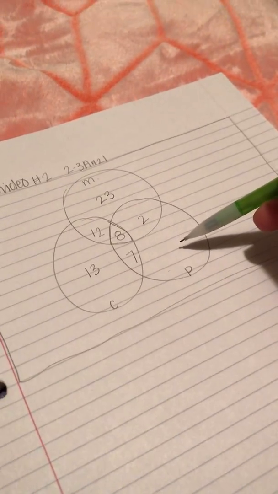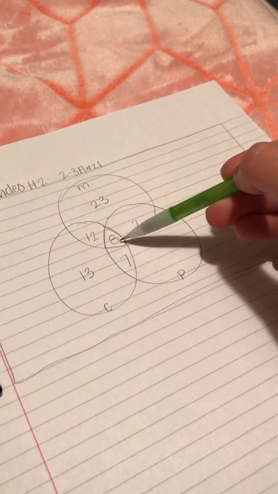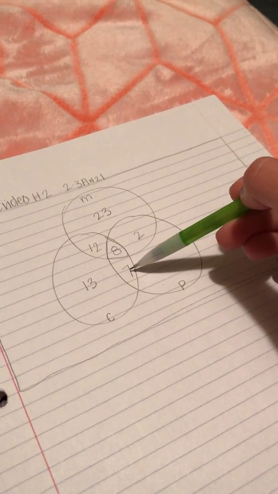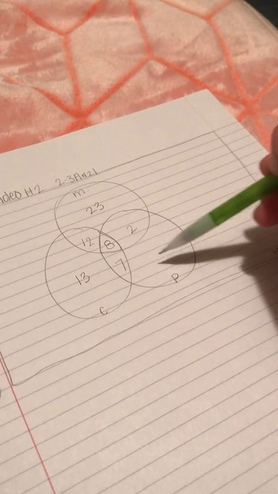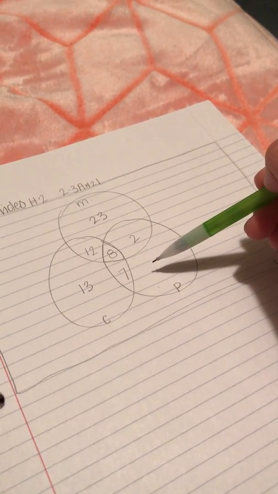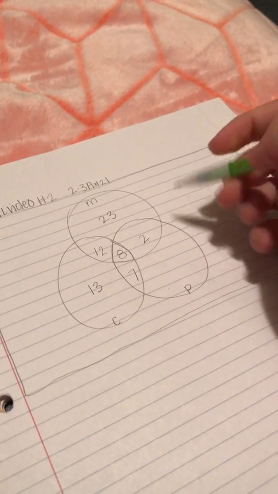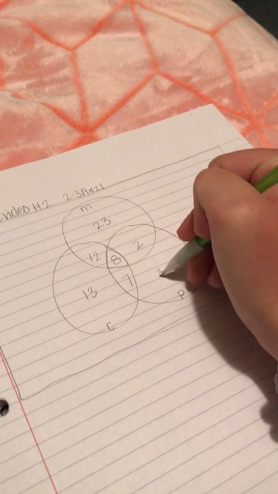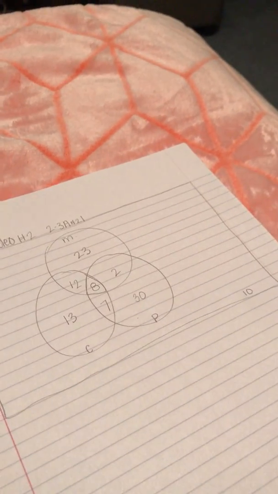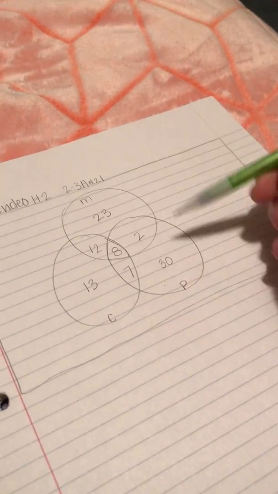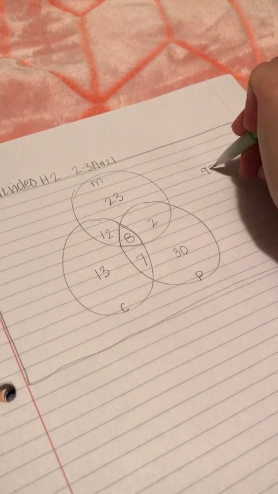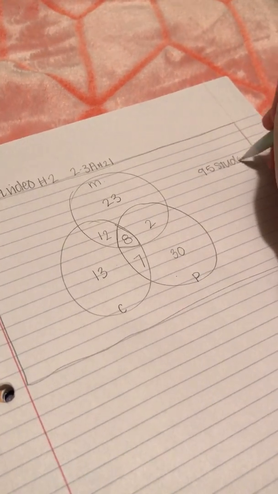Finally, we go down to the circle of physics. We have 8 plus 2 is 10, plus 7 is 17. The problem says that we have 47 students that take physics, so 47 minus 17 leaves us with 30 students that only take physics. When we add all this up, we get 95 students.